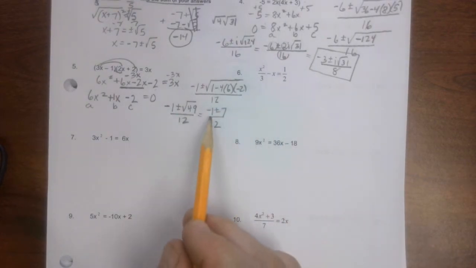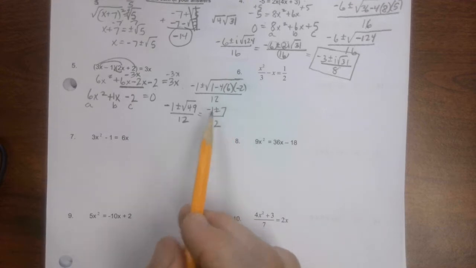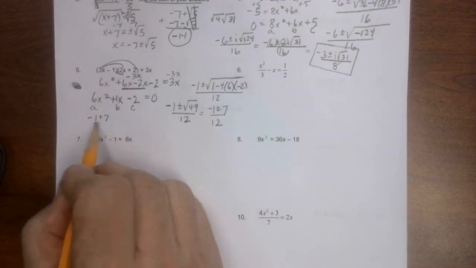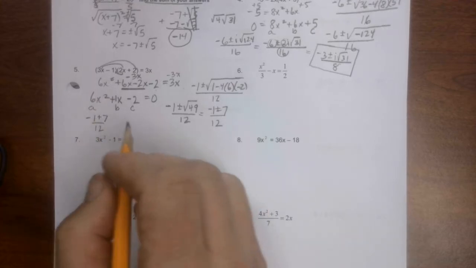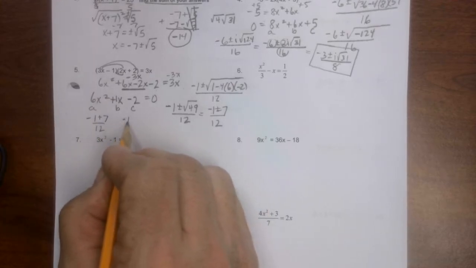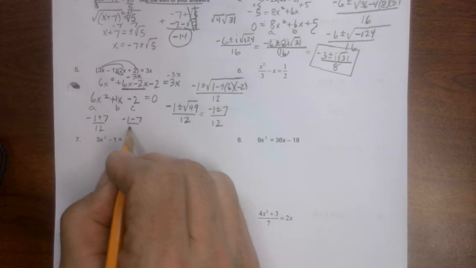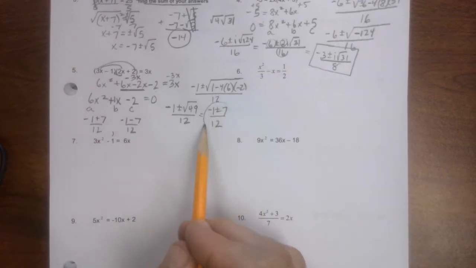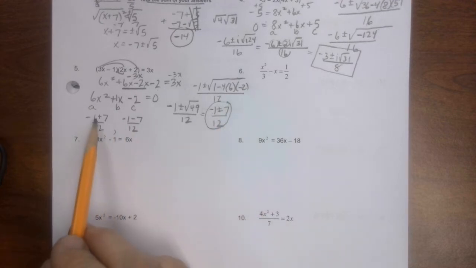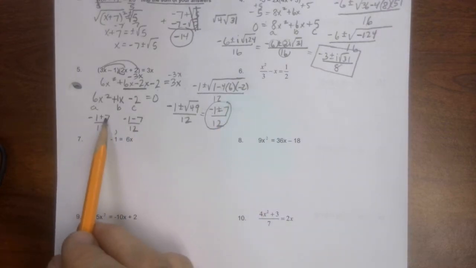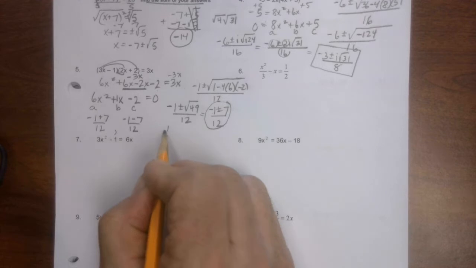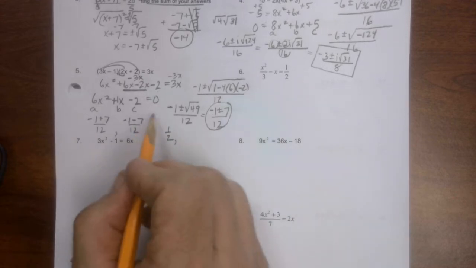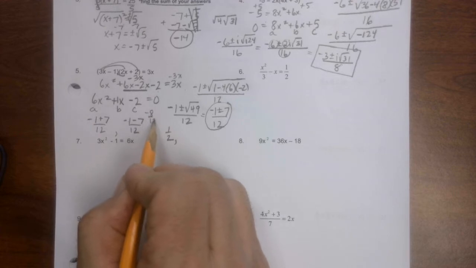So I need to look at this in bite-sized pieces. I need to first look at negative 1 plus 7 over 12. And then I need to look at negative 1 minus 7 all over 12. Because that's what this really is. So what's negative 1 plus 7? 6. What's 6 twelfths? Well, that's 1/2. What's negative 1 minus 7? That's negative 8. What's negative 8 twelfths reduced to?